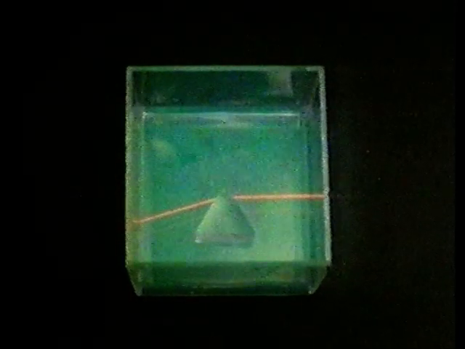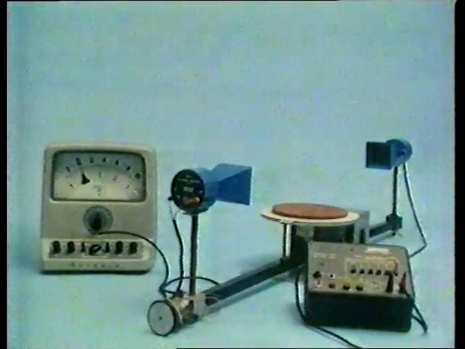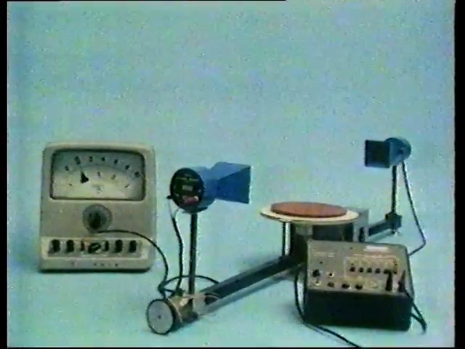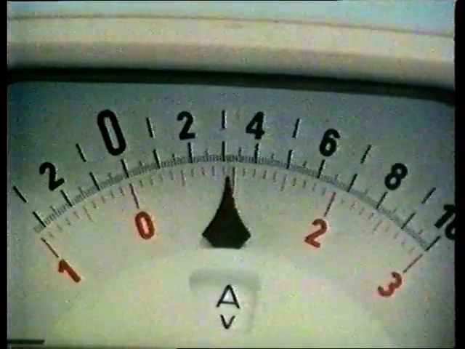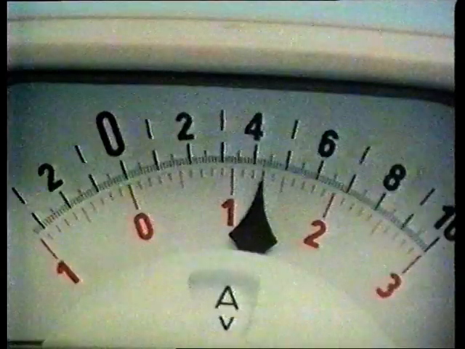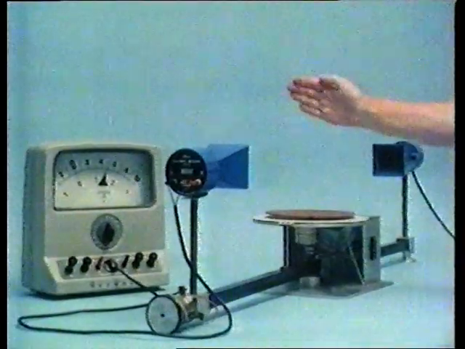Can we refract microwaves, short-wave radio waves? On the right, there's a microwave transmitter, beamed at a microwave receiver in line with it, with a meter on the left. Switch on, and the deflection of the needle shows that microwaves are reaching the receiver. They can be blocked off quite easily. Watch.